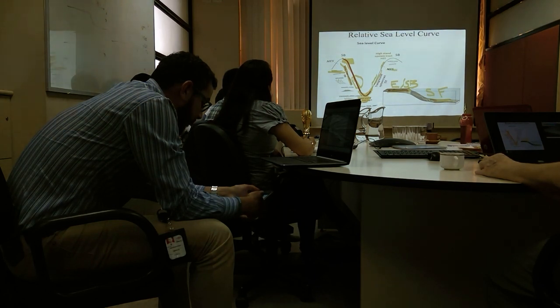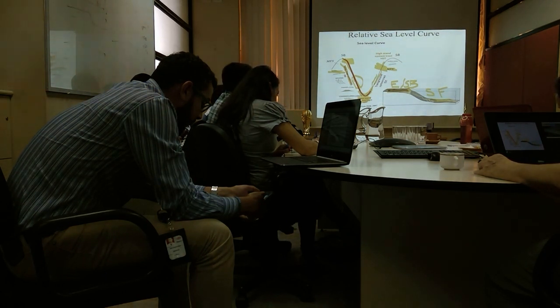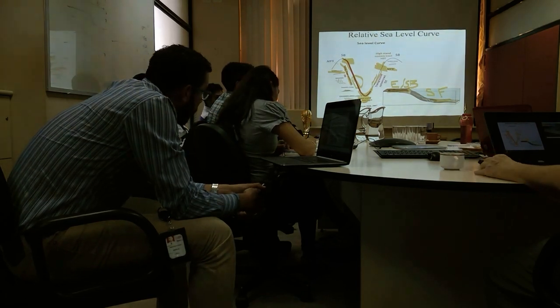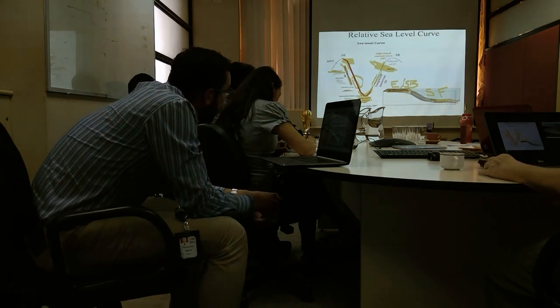I talked yesterday about what we call the maximum flooding surface. That would be the top of the condensed section or the top of the shaly zone, and it occurs right there. So that's the maximum flooding surface, and the condensed section forms just below that surface. The maximum flooding surface is the top surface of a condensed section. The condensed section is the organic rich shale. That's what forms your unconventional resource shales, for example. They occur in this part of a sea level curve.